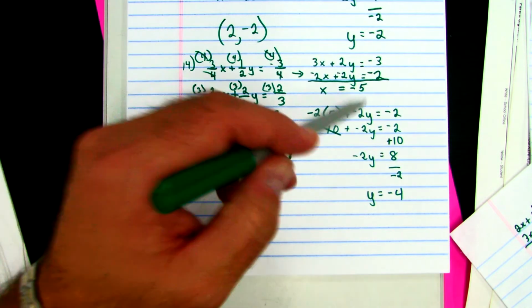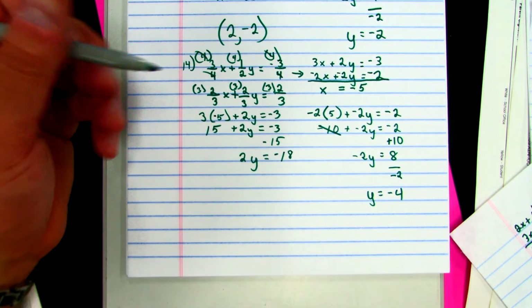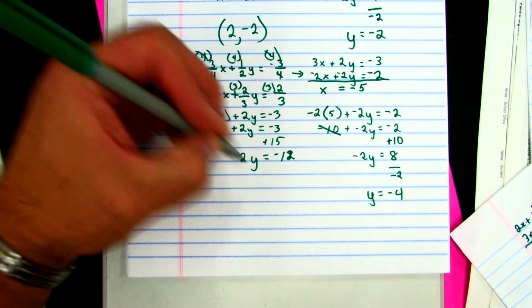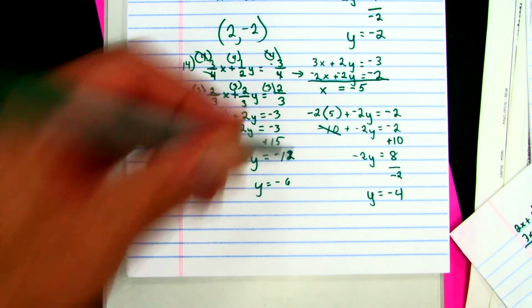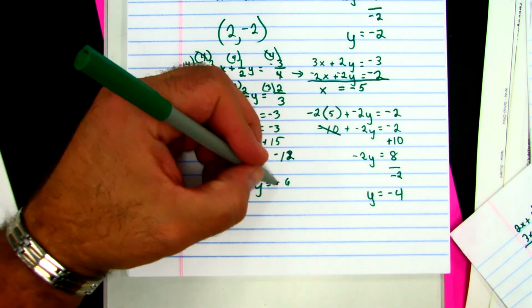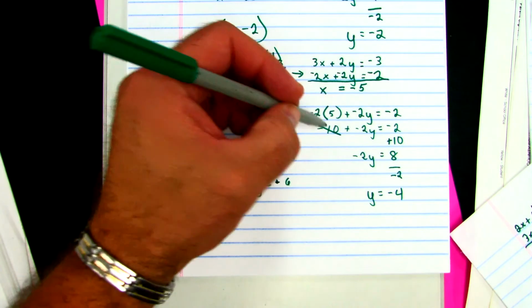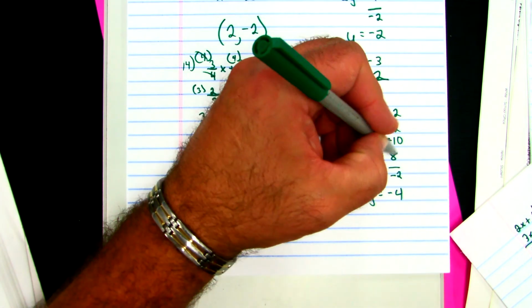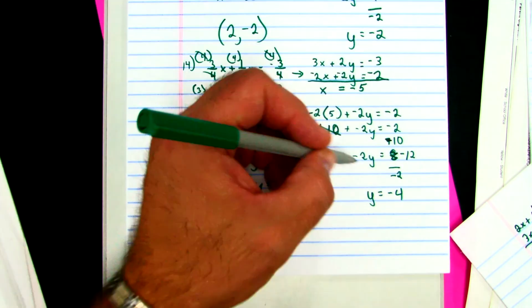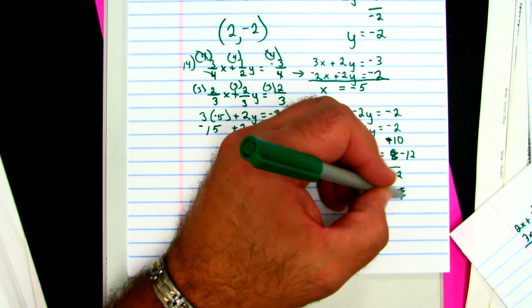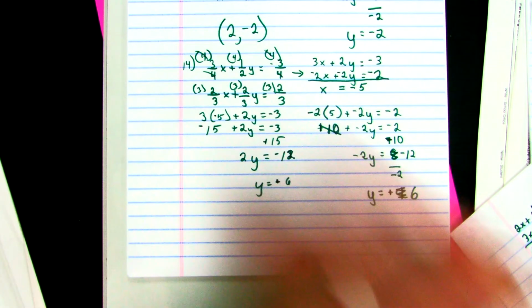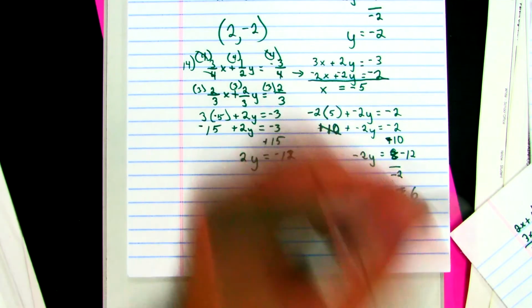Okay? So now I'm going to go back and fix it, and I should be able to see, oh, wait, here we go. Negative 15, that means add 15. That means this number would be 12, and y would be negative 6. Or, excuse me, positive 6. Well, now I'm going to go back and fix this one. This becomes a positive 10, which means this would be minus 10, which means this would be a negative 12, which means negative 2 divided by negative 12 is a negative 6. No, 2 negatives make a positive, sorry. Positive 6 again. Negative 12 divided by negative 2 is positive 6.